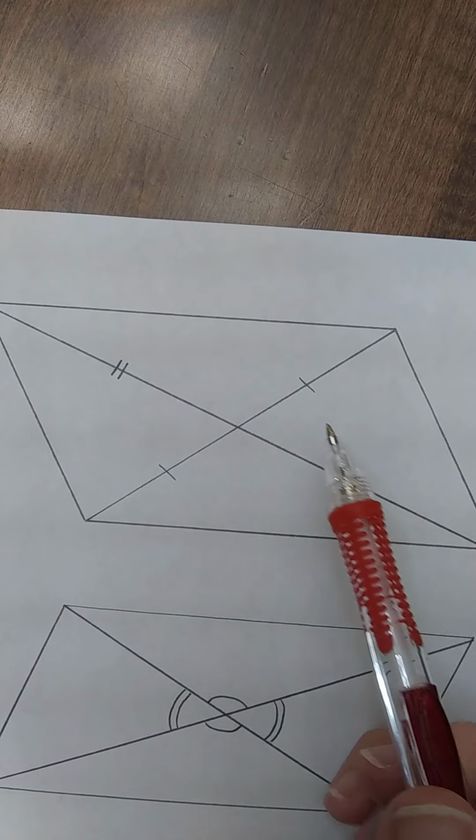The markings occur here and here as congruent, and here as congruent. So those happen to be on the diagonals. So this diagonal is cut in half, tick mark, tick mark. This diagonal is cut in half, double tick, double tick. So we are looking at a yes, this is a parallelogram.